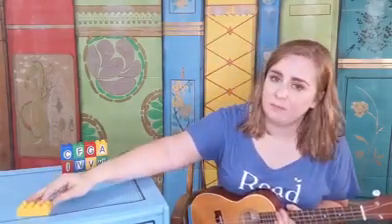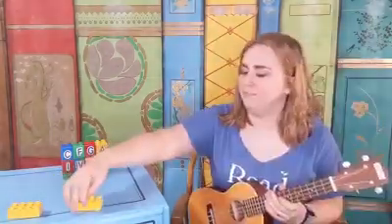I'm going to use yellow blocks to represent my verse. Usually we have more than 1 verse. After a verse, we usually have the chorus.